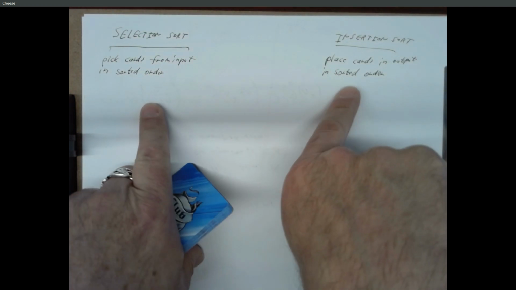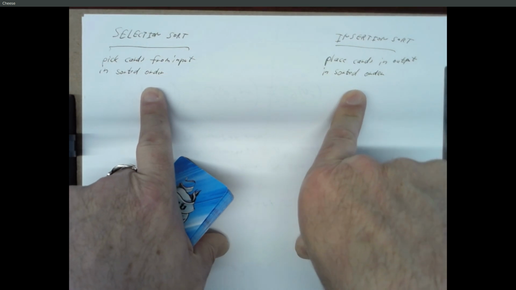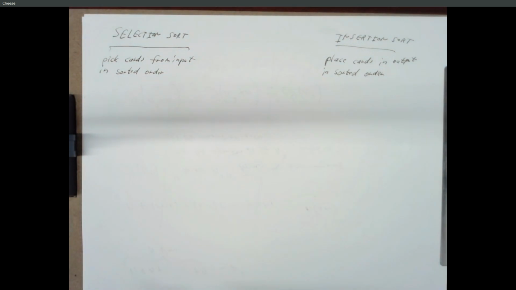All right, so find a way to remember which of those is which, and put it in your note sheet, because I usually ask you to do both on a test, but I might just ask you to do one.